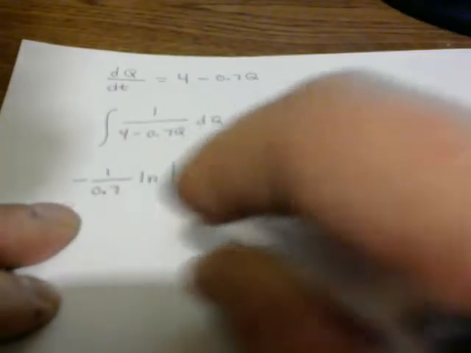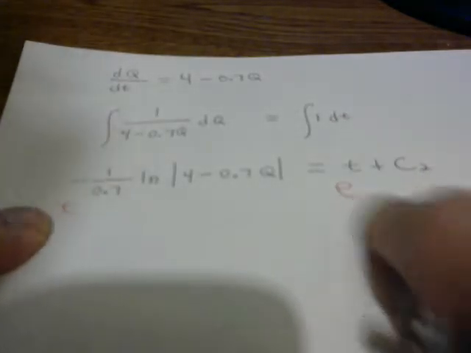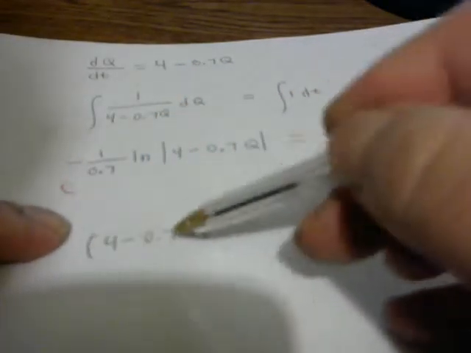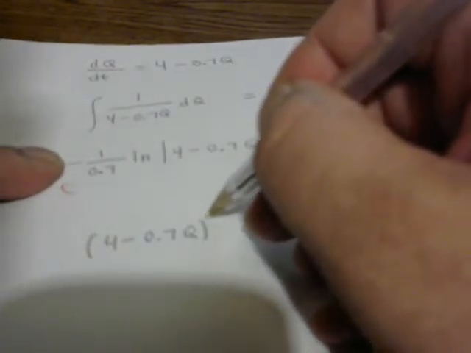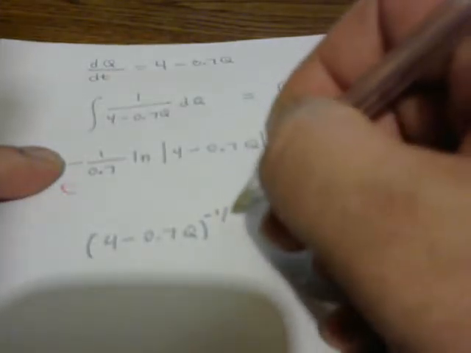But in this case, for the sake of brevity, I just included this in the equation. Now, to get rid of this natural log, we would simply use our exponential function. We're going to raise e to this expression. And that's how we handle this in the context of a natural log.